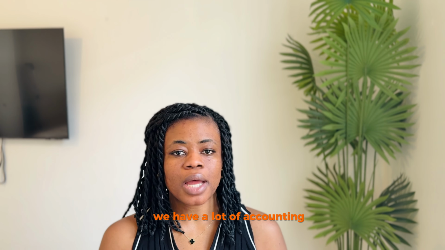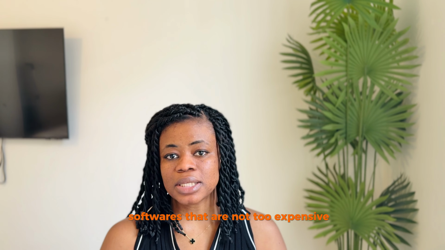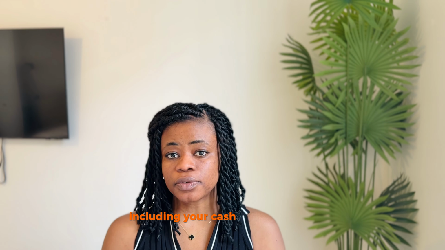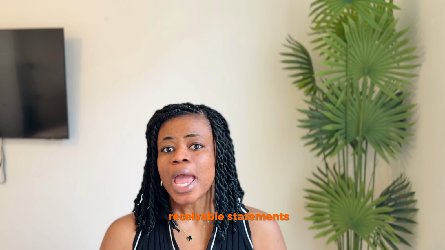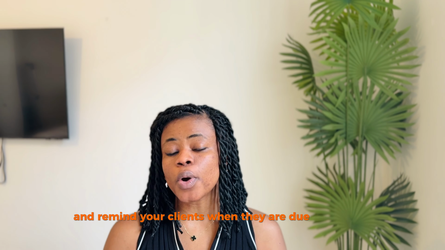And lastly, I would recommend that you leverage technology. We have a lot of accounting software that is not too expensive, even for small businesses. It helps from invoicing to even preparing your financial statements, including your cash flow statements. Some even help you prepare your accounts receivable statements and remind your clients when payments are due.